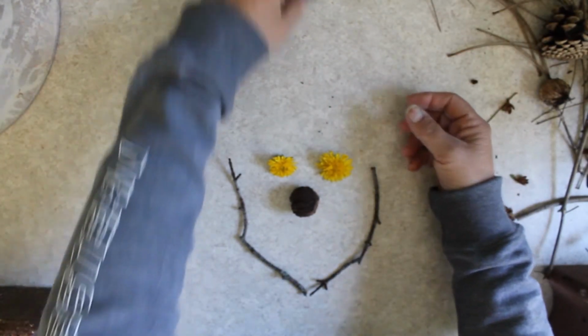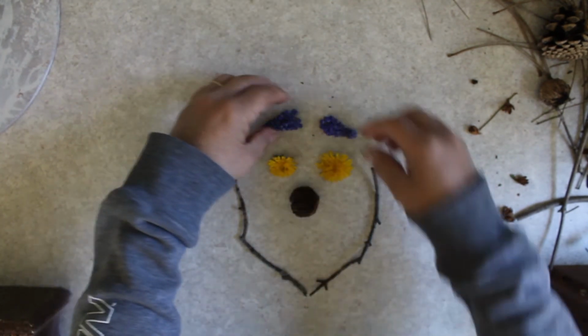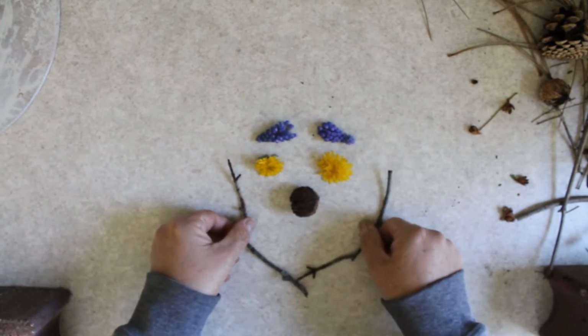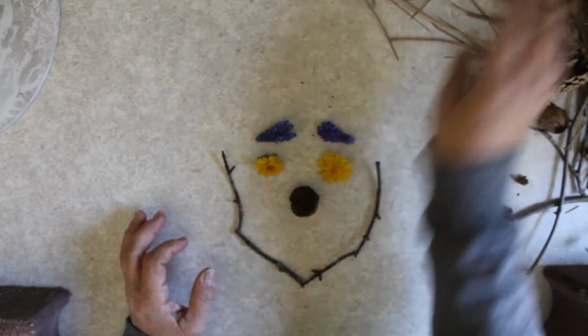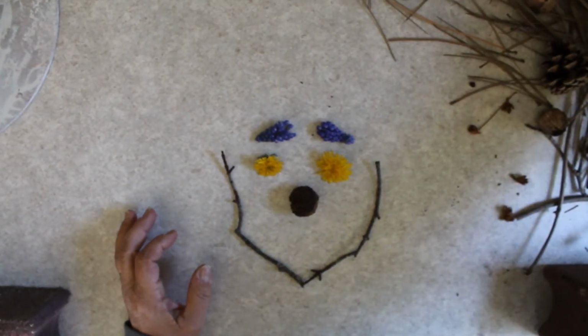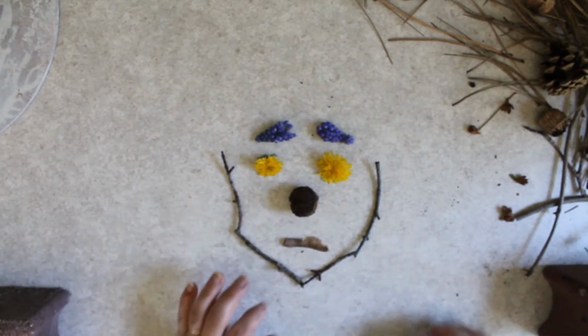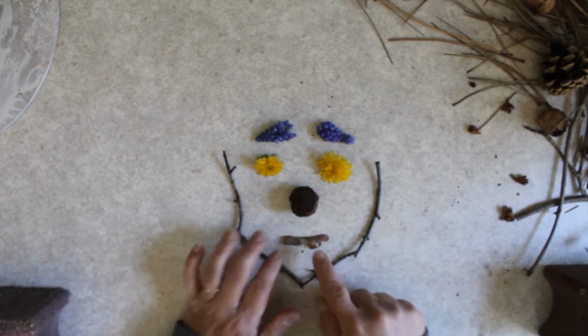Oh, I think I like these. I think these would make nice eyebrows. I like how they look. Because remember, our face has to have eyebrows. Well, I guess it doesn't have to, but I want it to. I need a mouth. I'm reaching way over across my table so I can grab some other things. So here would be my mouth.